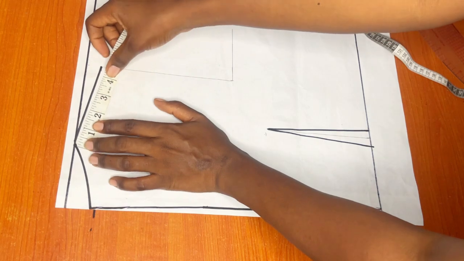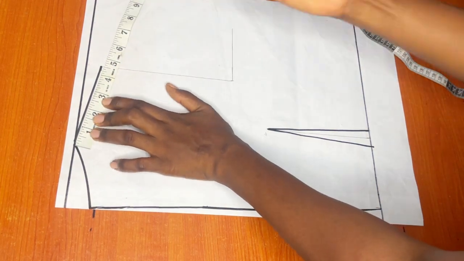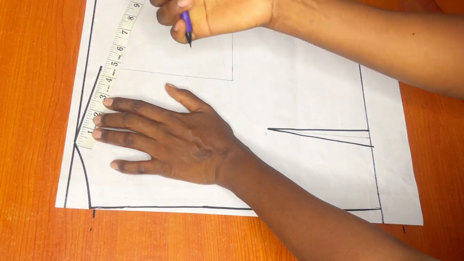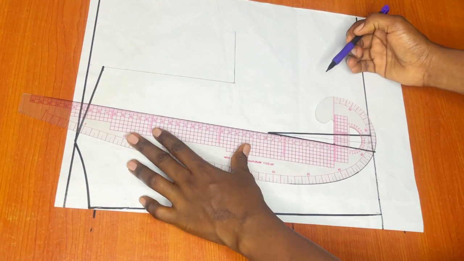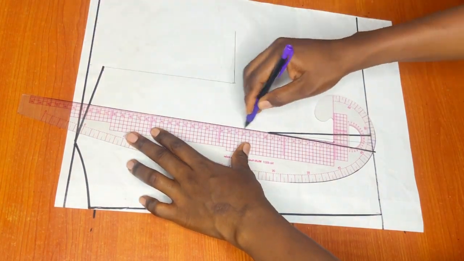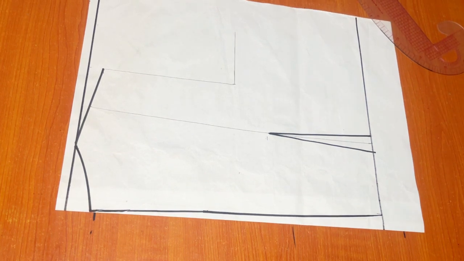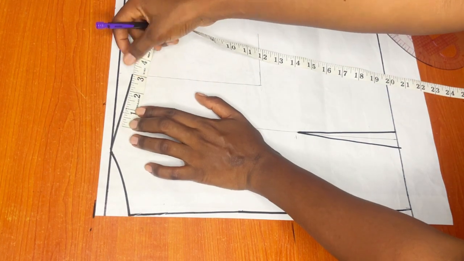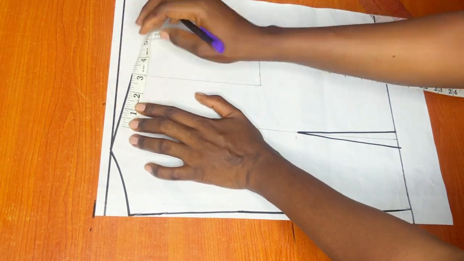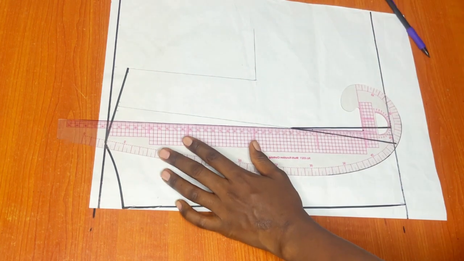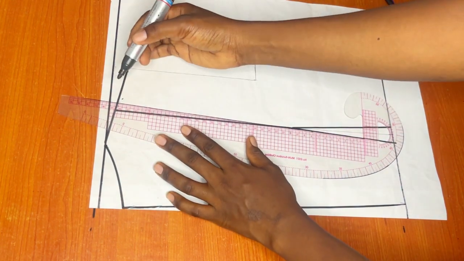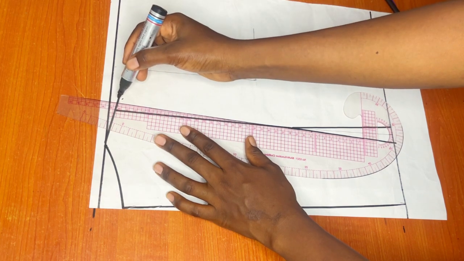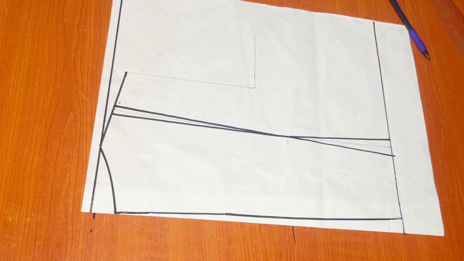Next, on the shoulder line, I'm going to divide what I have there by 2. Then I'll just mark it just like this and connect it to the dart area just like this. Now I'll go ahead to mark 0.25 inches on both sides, making 0.5 inches in total. I'll just go ahead to use my marker to connect it like this. This way we have created our shoulder dart.